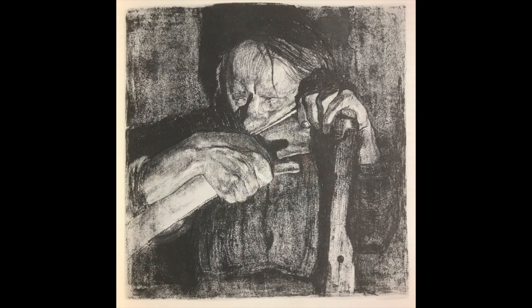And what's going on is this lady is wetting this blade with her tongue so that she can sharpen it and go out and fight in this peasant revolt that was going on in Germany. I'm not sure when. It may have been pre-World War I. But the World Wars feature prominently in Kollwitz's body of work.